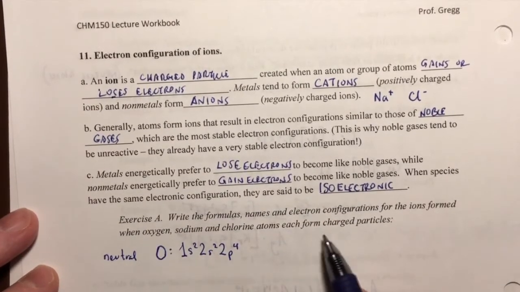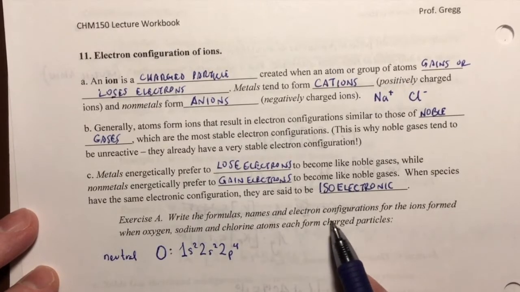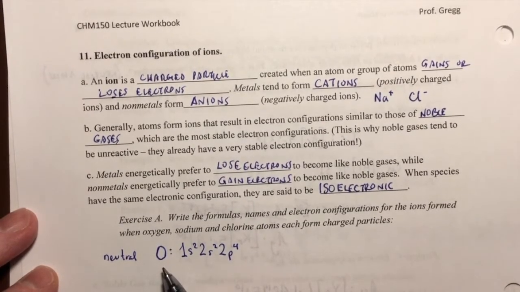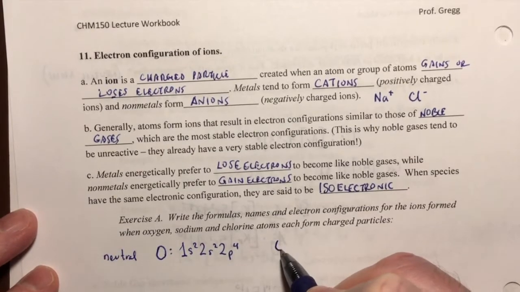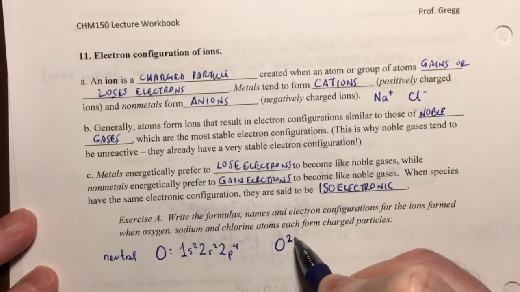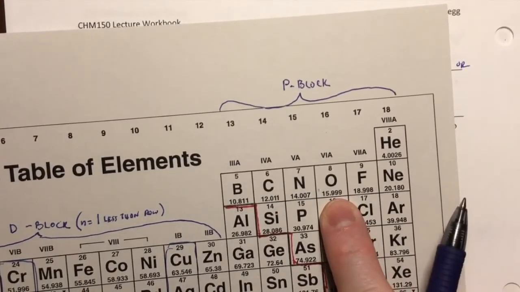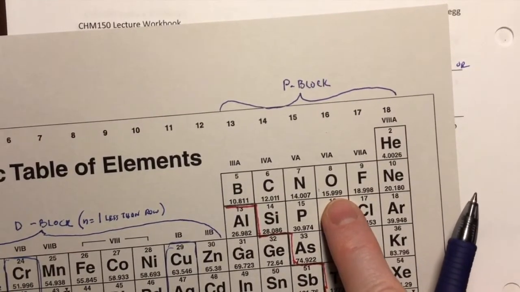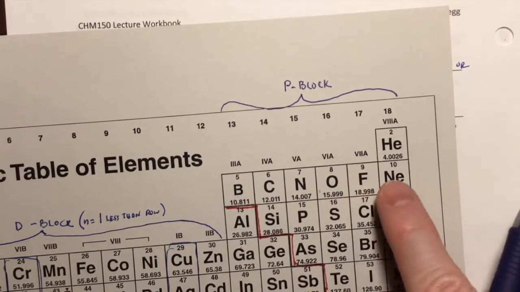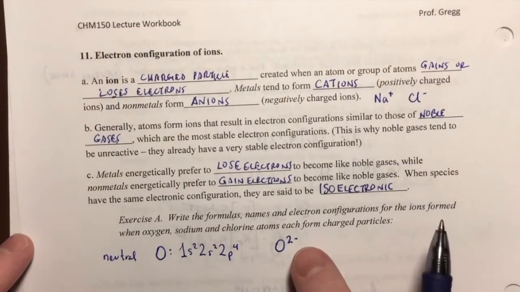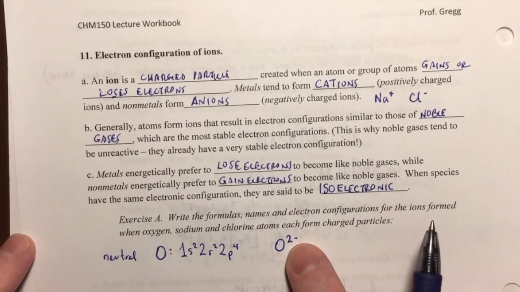But I'm being asked, what is the electron configuration and formula and name for when that oxygen forms a charged particle? That is, when that oxygen becomes an ion. Well, when oxygen becomes an ion, it becomes a 2- charged ion, right? Remember, here it is, neutral, and then to become isoelectronic with neon, it must gain 2 electrons. If it gains 2 negative electrons, then it takes on a 2 negative charge.